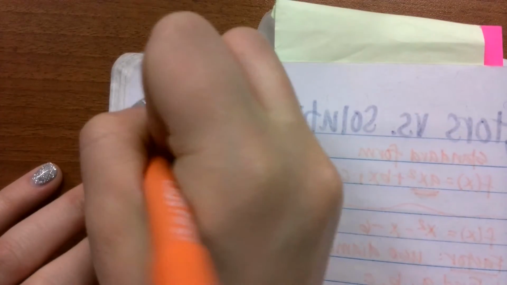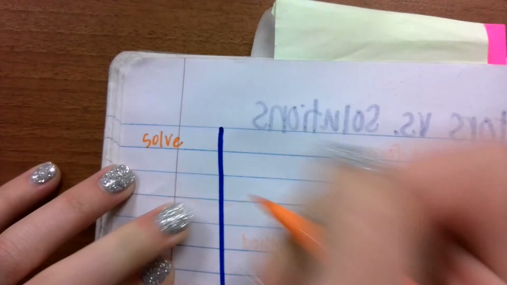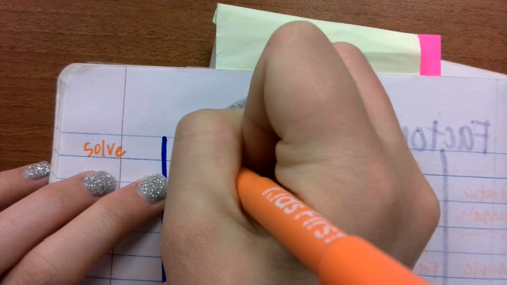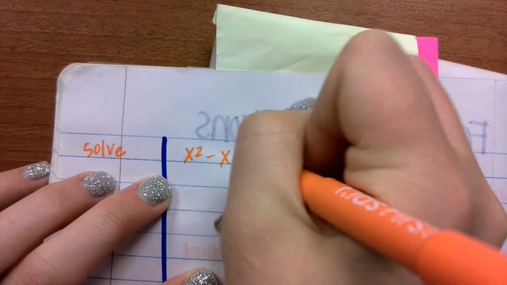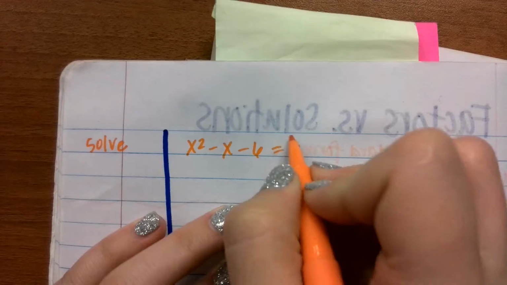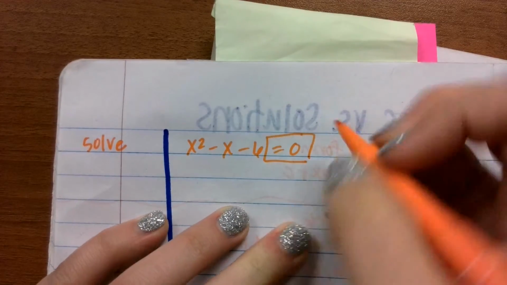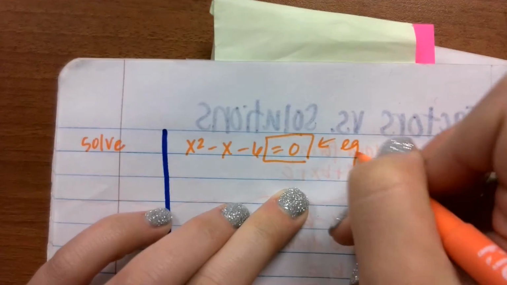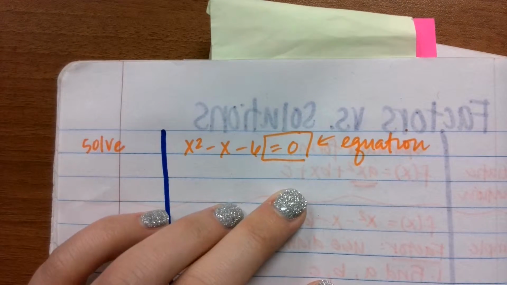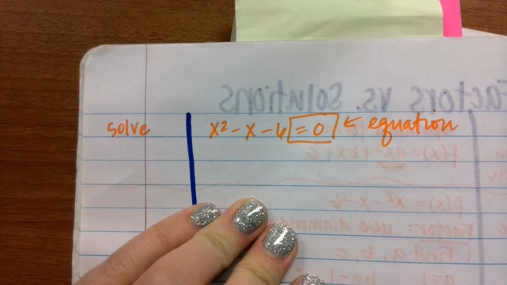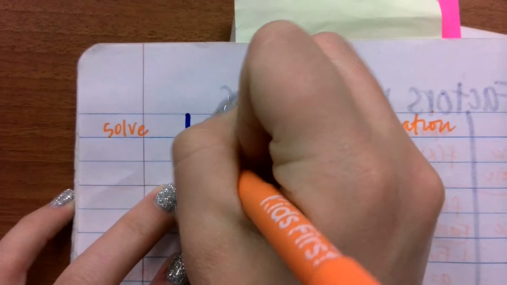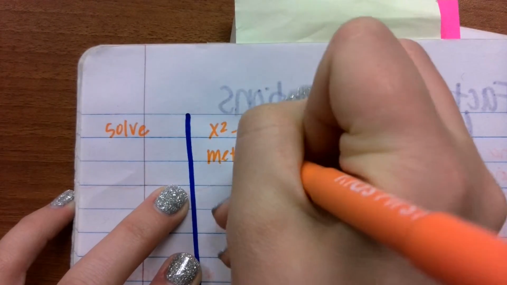Now, let's talk about solving. Let's use that original function, x squared minus x minus 6 equals 0. The reason why we can solve this equation now is because this equals 0. This makes this an equation. We need to find solutions that will make this statement true. There are several different methods that we can use in order to do that.